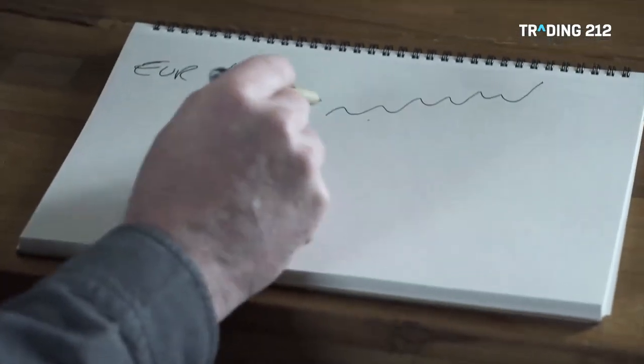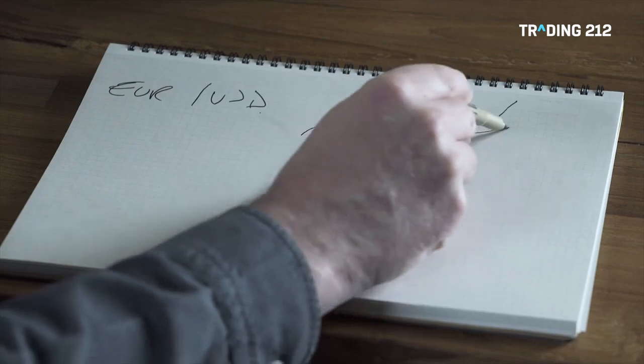So remember what I said, no currency moves on its own. If one currency is gaining and going up, then it's at the expense of another currency. So that currency is falling. So one way of looking at this chart of euro dollar, we could describe that as euro strength against the US dollar or US dollar weakness against the euro.